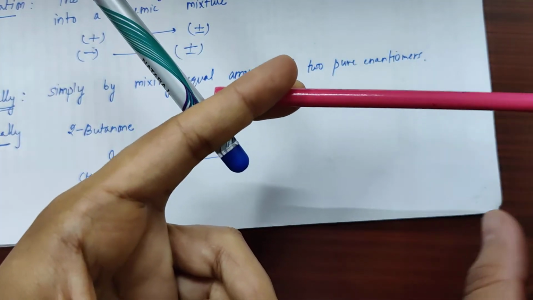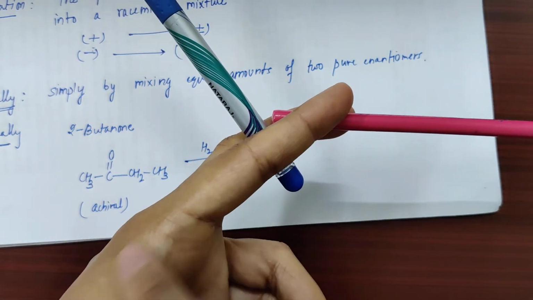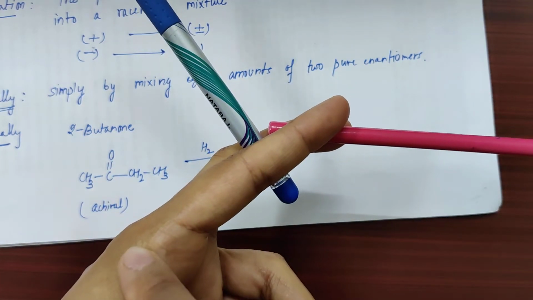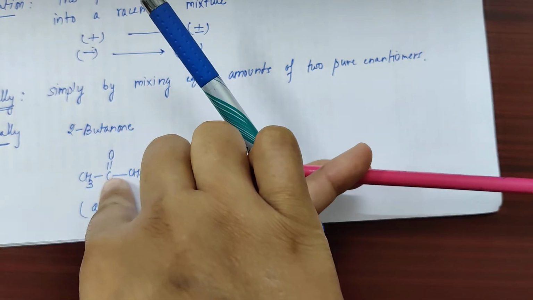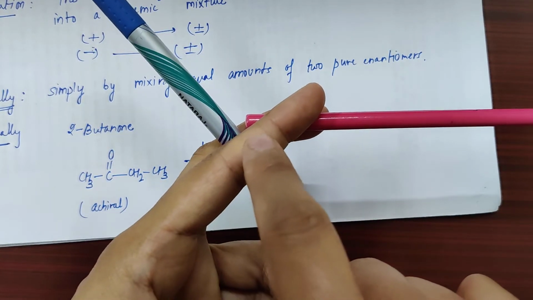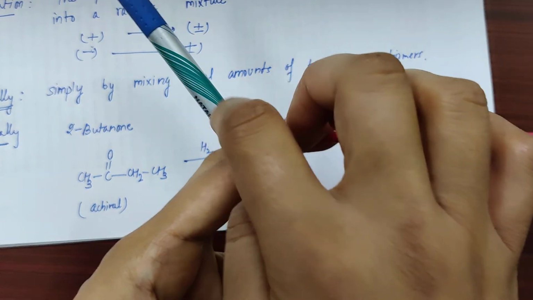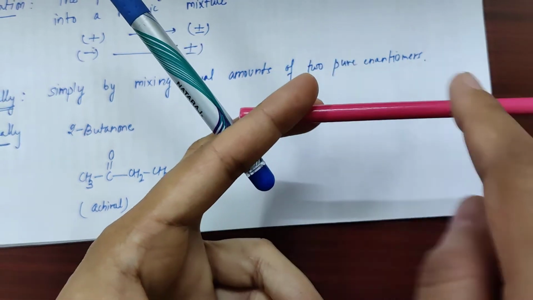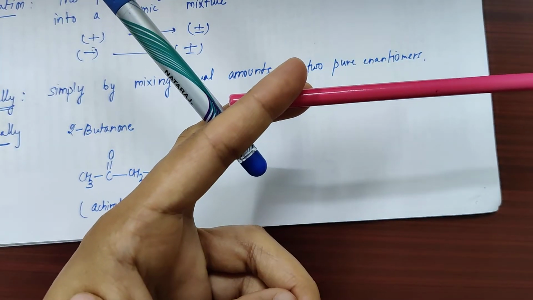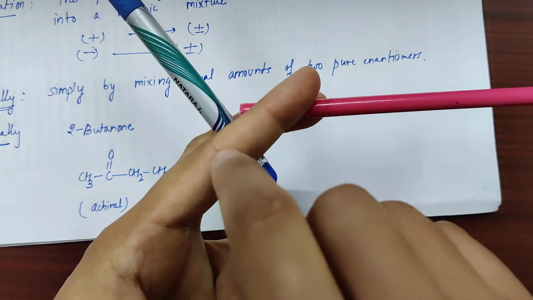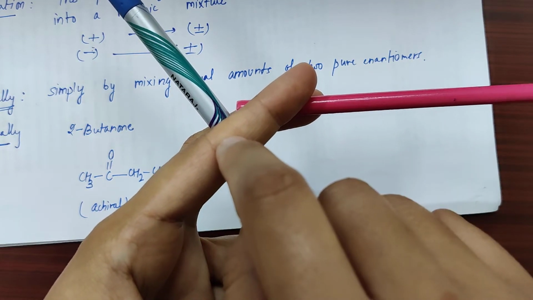This represents your ethyl group and this represents your methyl group. Now you have to do the addition of hydrogen.